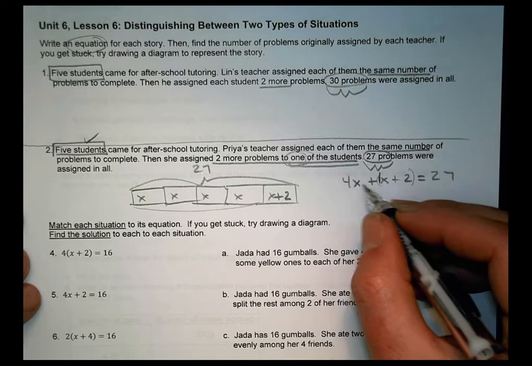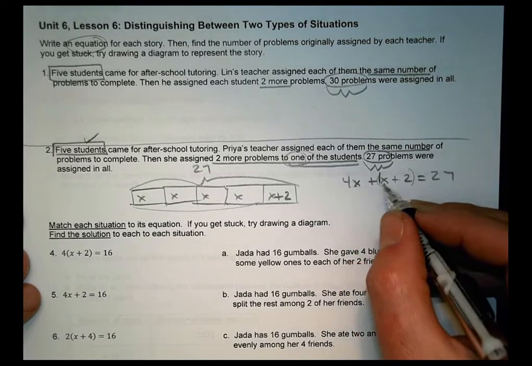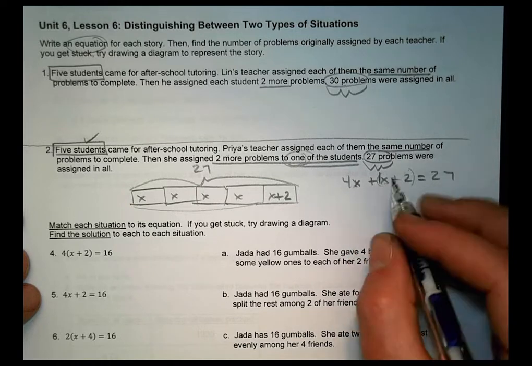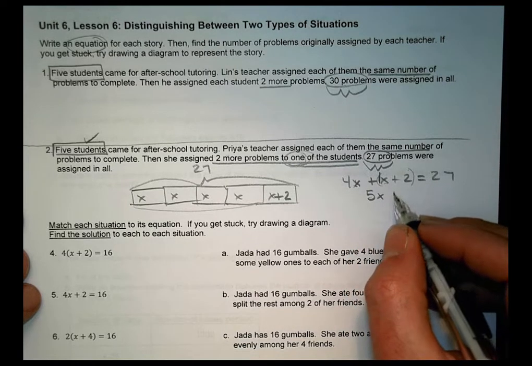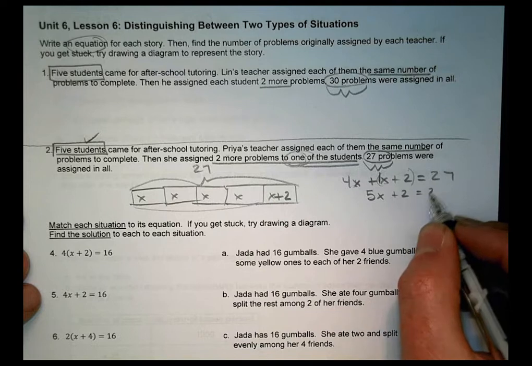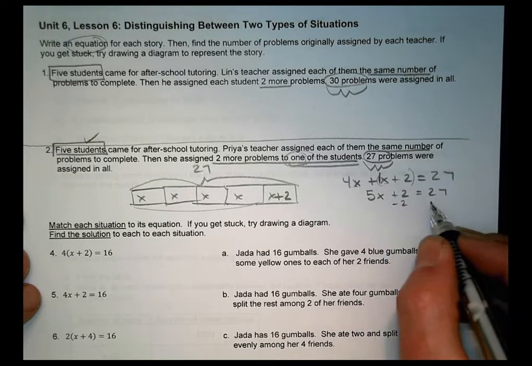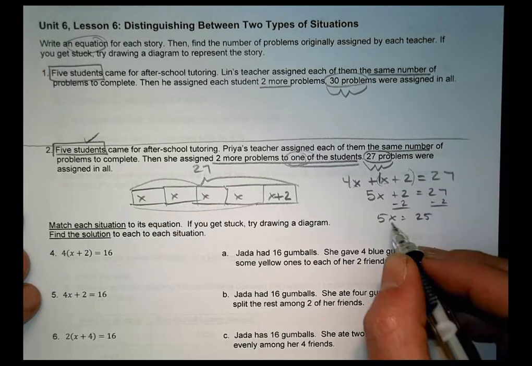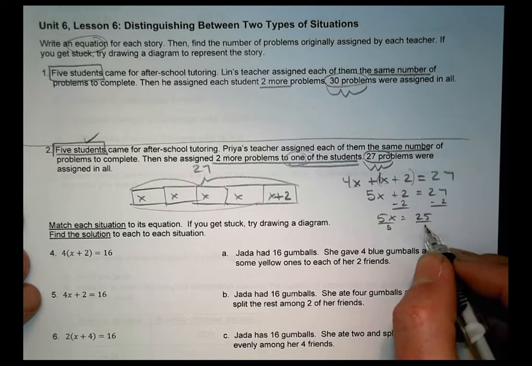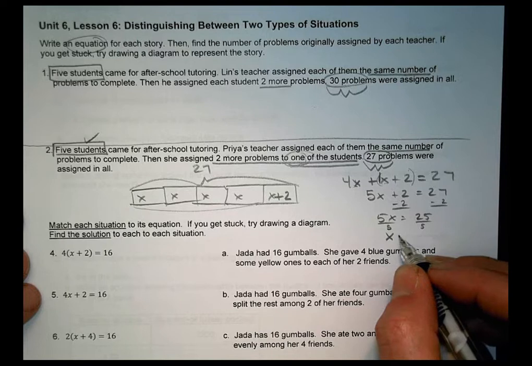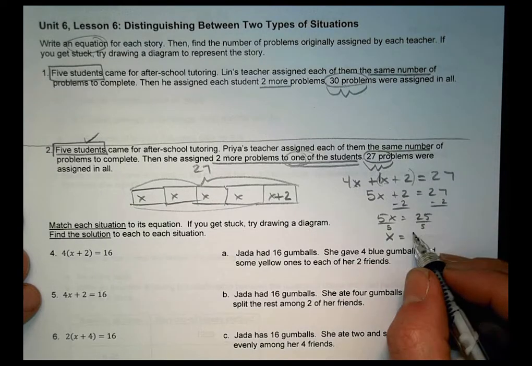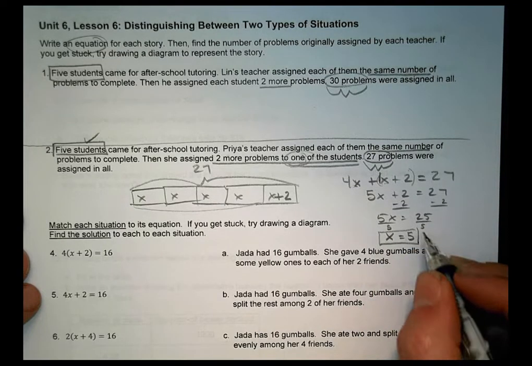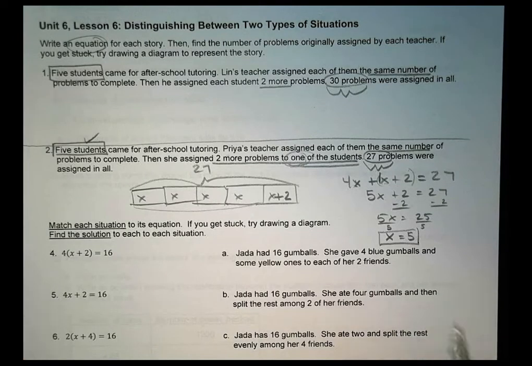So I can combine these because they have the same variable. 4x plus 1x is 5x, plus 2 equals 27. I subtract 2 from both sides. 5x equals 25. We divide both sides by 5 and find out that x equals 25 divided by 5, which is 5. And we're set to go. That's the idea with that one.